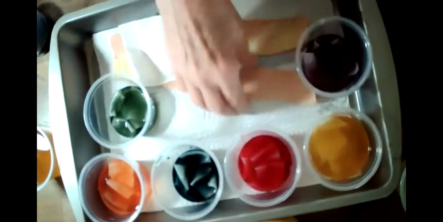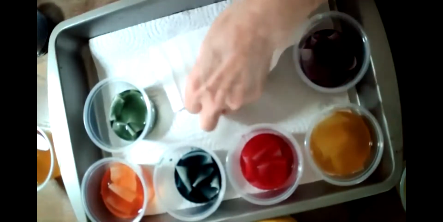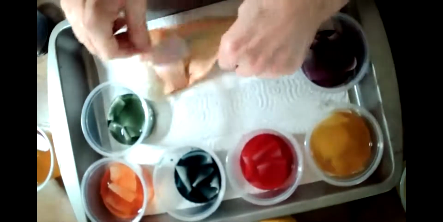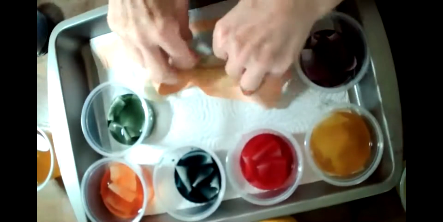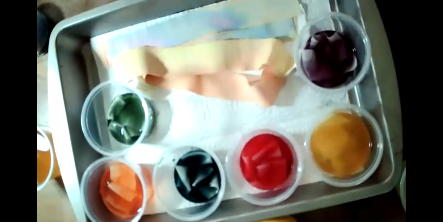Just to compare, this is the white fabric that I started with. So you can see how the dyes work. They're not a really, really dark color. You have to be a real expert at dyeing with natural colors in order to make them darker. There's a lot more steps to it than just doing, you know, something simple like I've shown you.